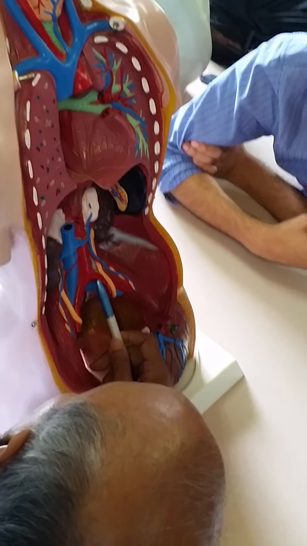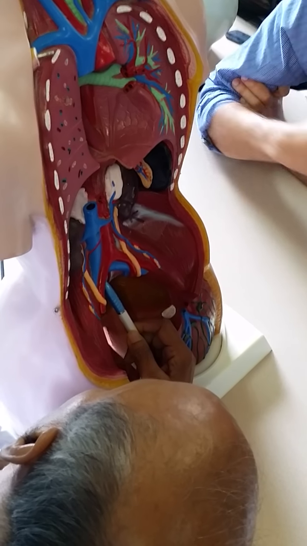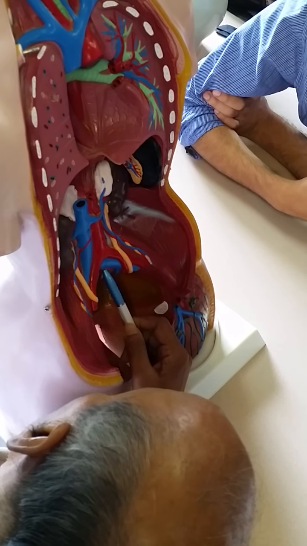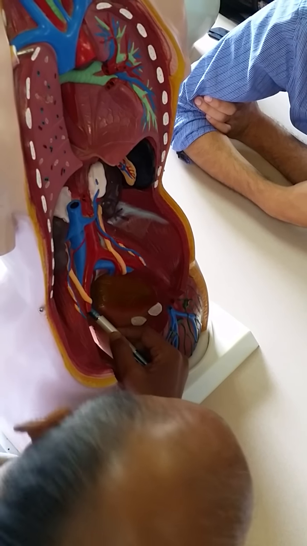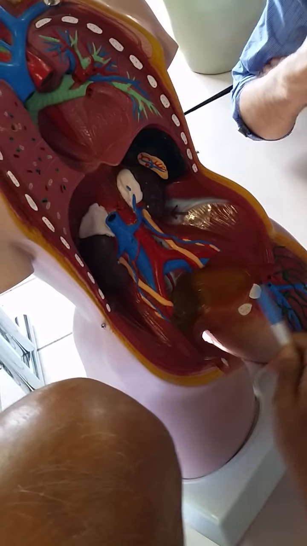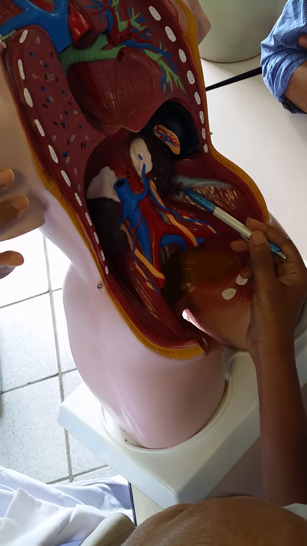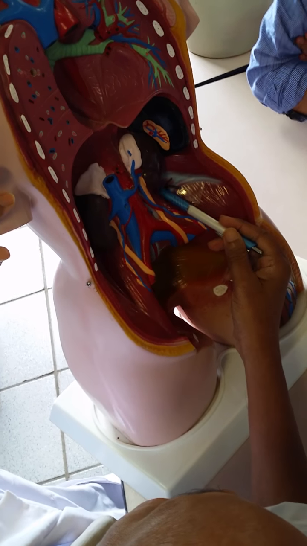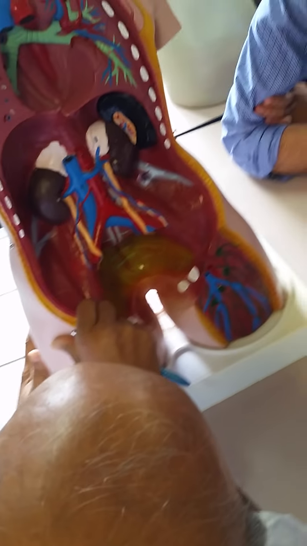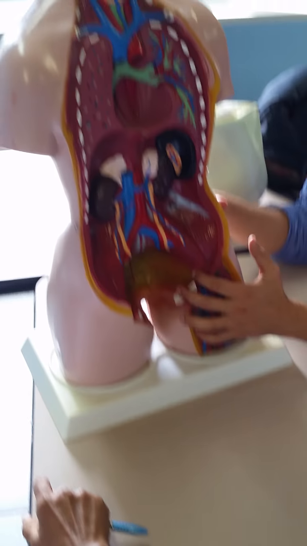Okay, this one is the left common iliac. This one is the right common iliac. Now what is this structure? Median sacral artery. Okay. Now once it was tagged, what is your answer? Quadratus lumborum. Now all of you come.